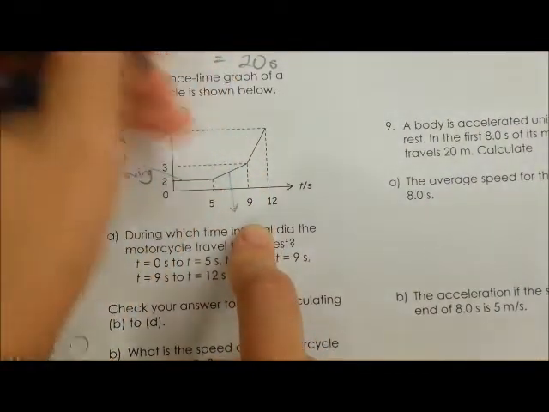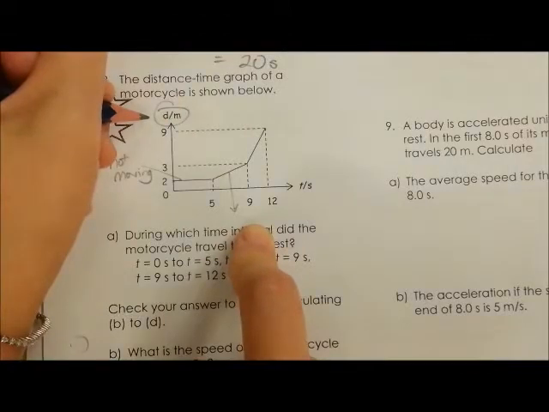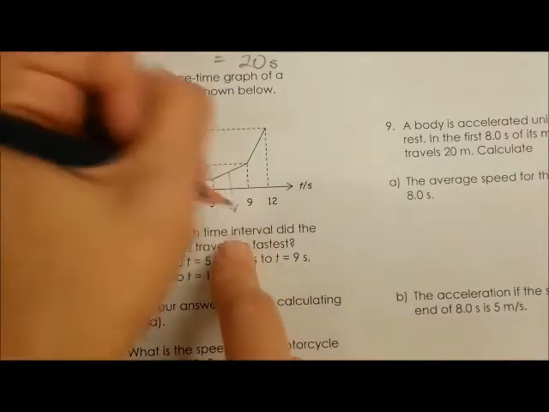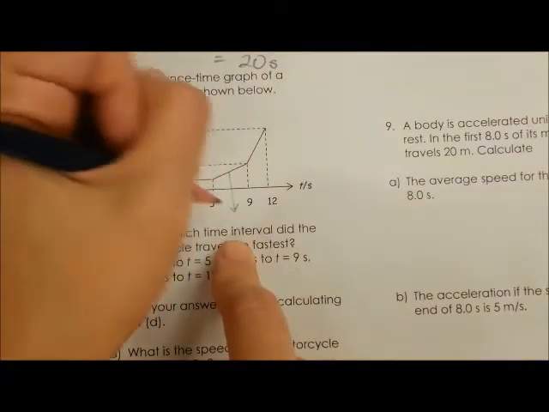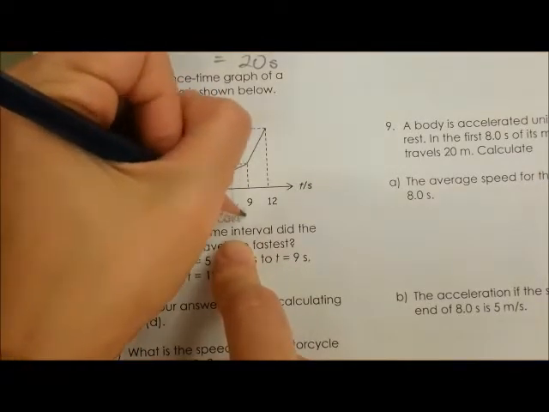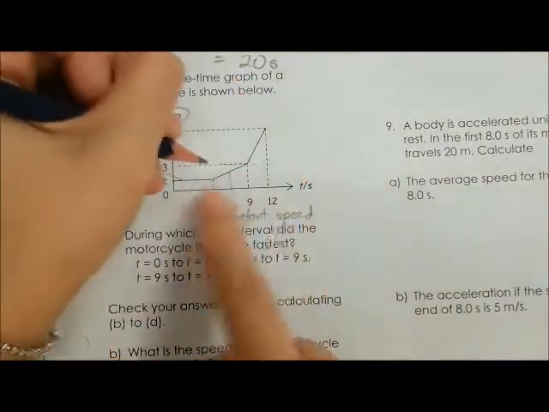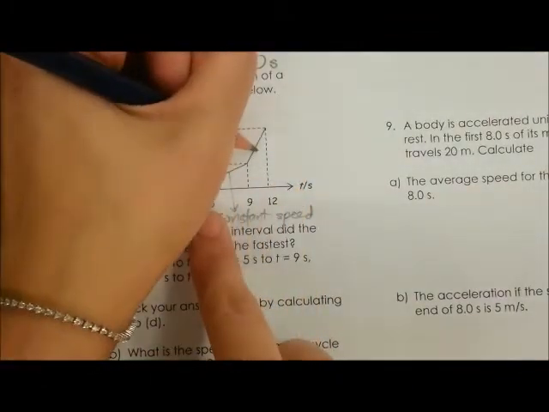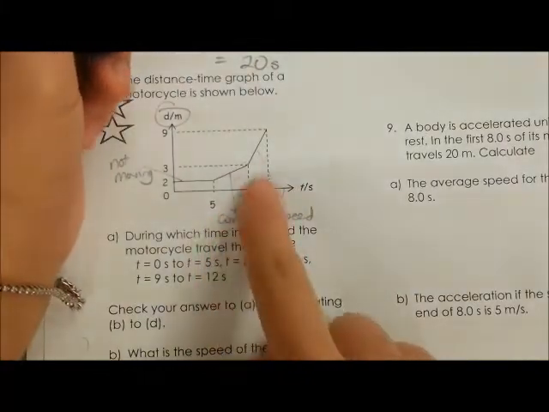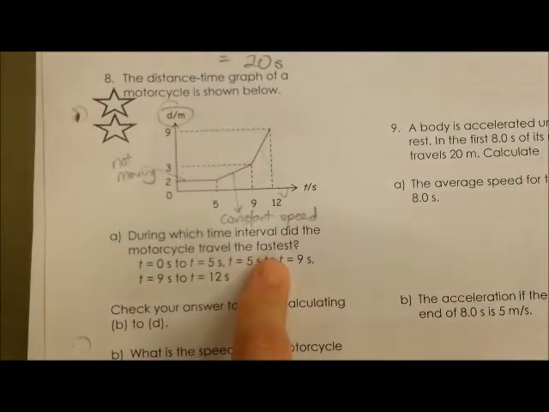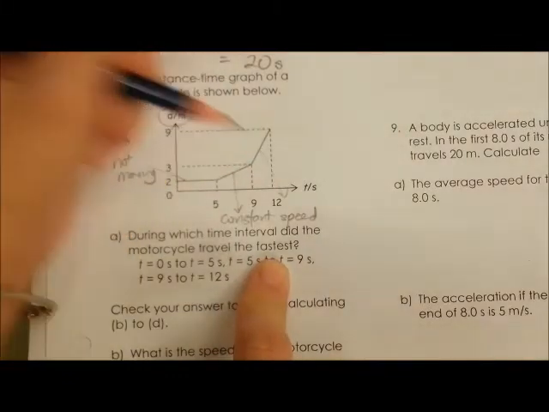Over here is a straight line going upwards. The motorcycle is traveling at a constant speed. The distance is increasing. This is also constant speed. But the question is, which one traveled the fastest? Is it this or this?